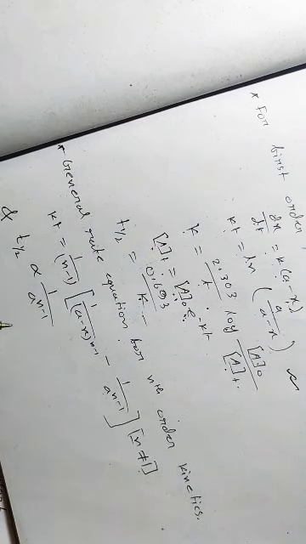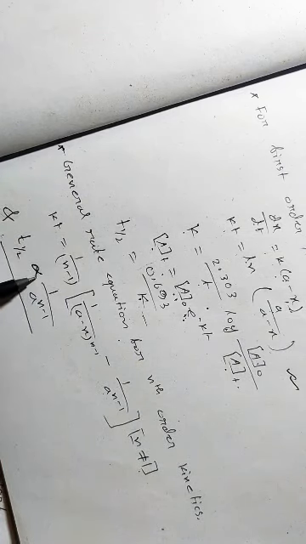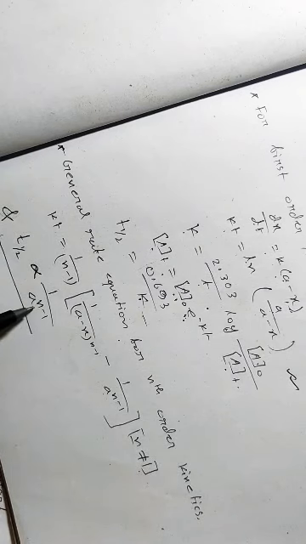Also if we want to calculate half-life of any order of reaction, then the formula is half-life t is proportional to 1 by a to the power n minus 1, where a is the initial concentration of the reaction.